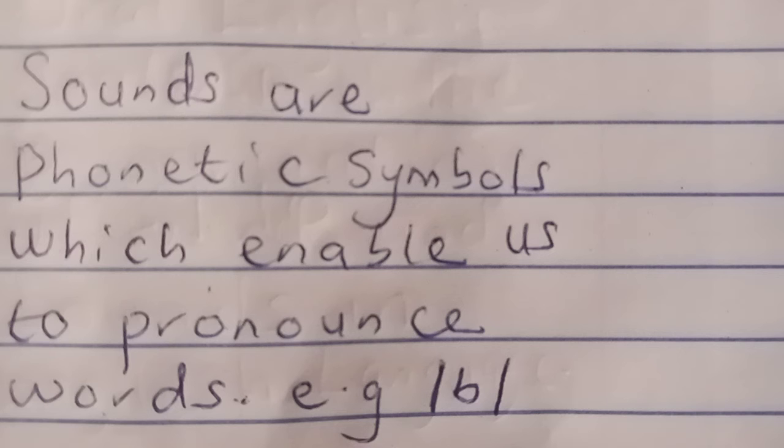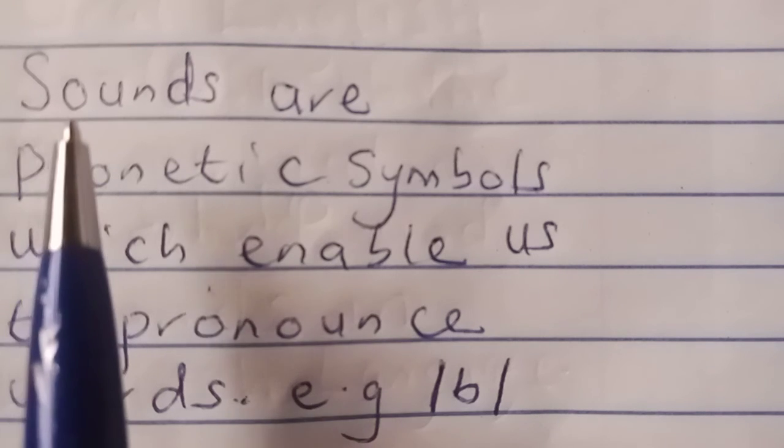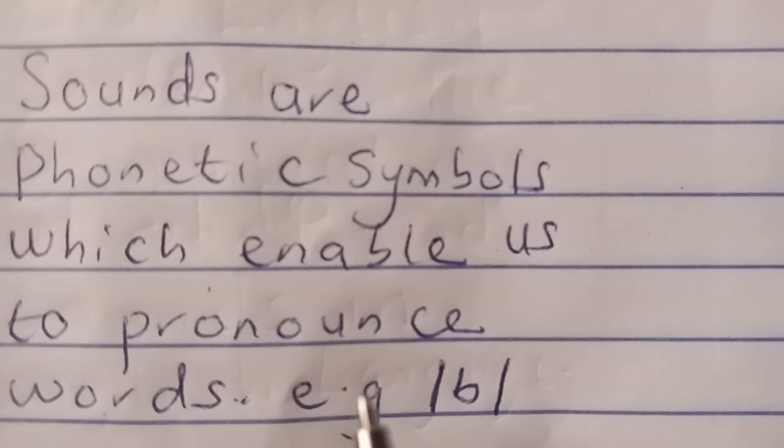Now, these are the sounds that we use to pronounce apple. So that's the basic difference between sounds and letters. Letters are used to spell, but sounds are used to pronounce.